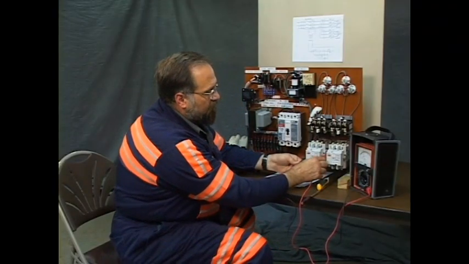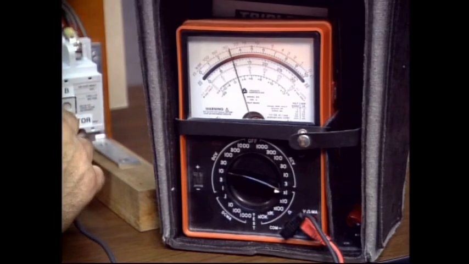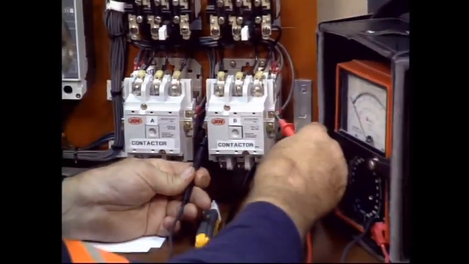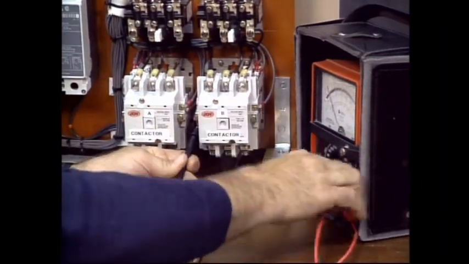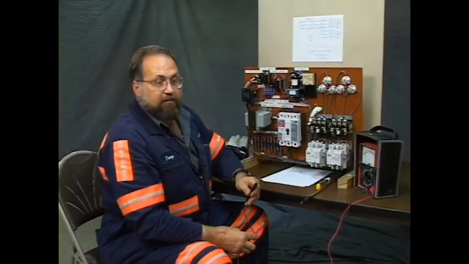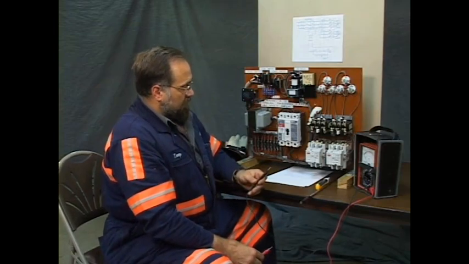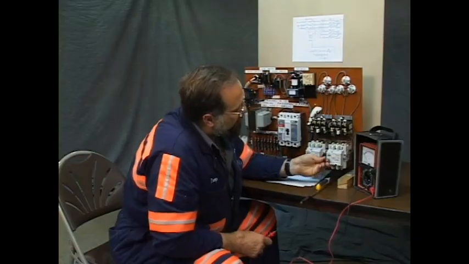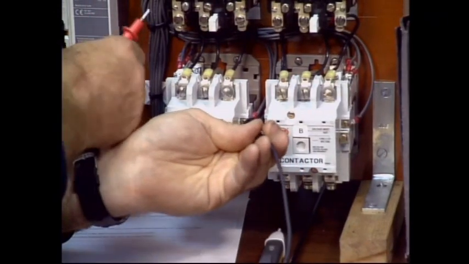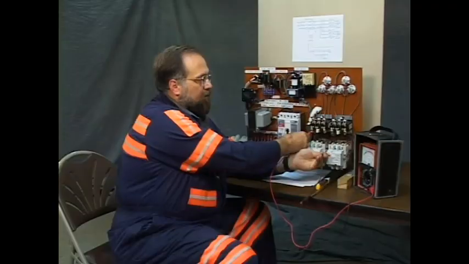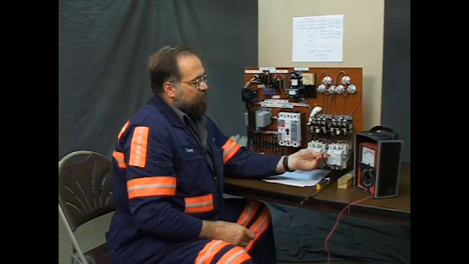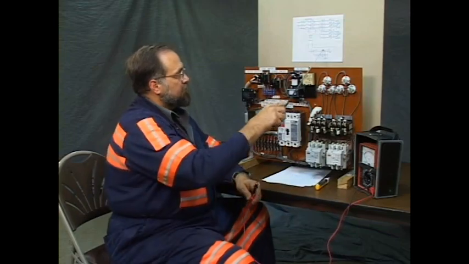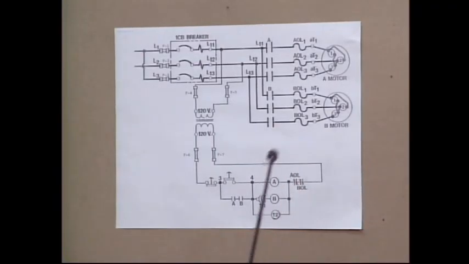This coil's reading approximately 28 ohms. Well, let's read this one here and see if it reads a comparable amount. Again, it reads 28 ohms. Well, we have two of them reading the same. Let's take the other side of A coil. From A coil, it goes to A overload. Again, no resistance. From A coil to A overload, reads a perfect circuit. On the drawing, that's here to there.